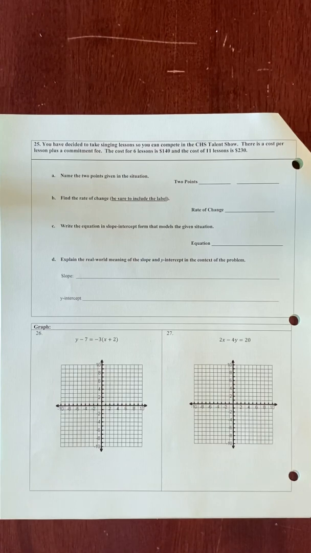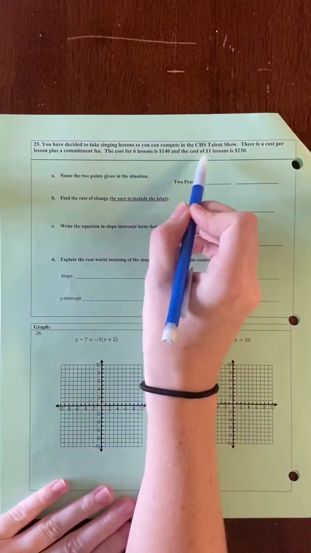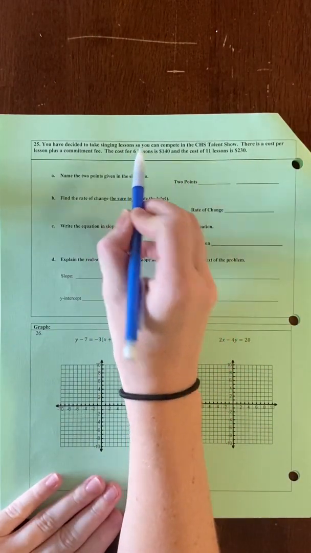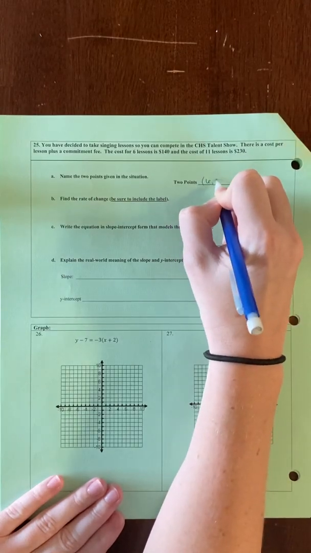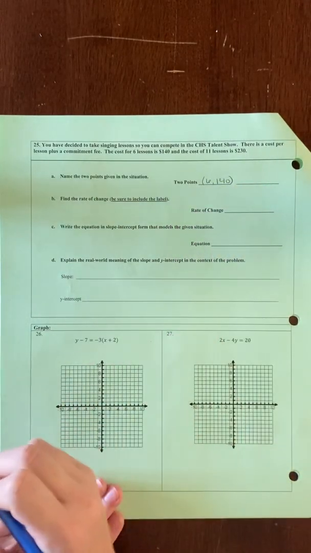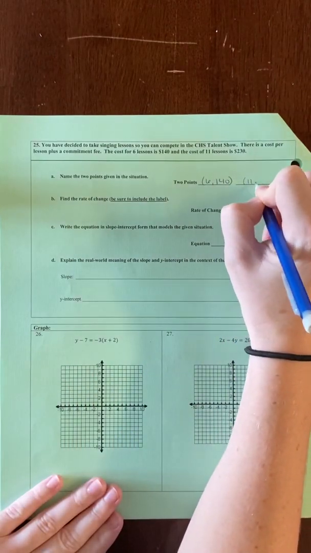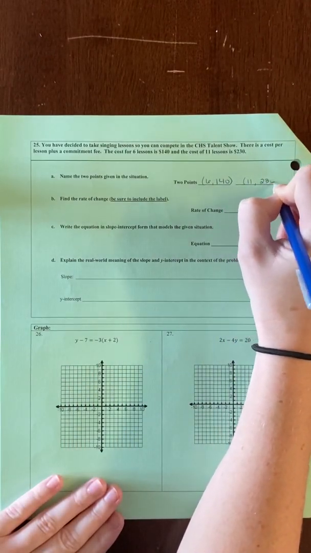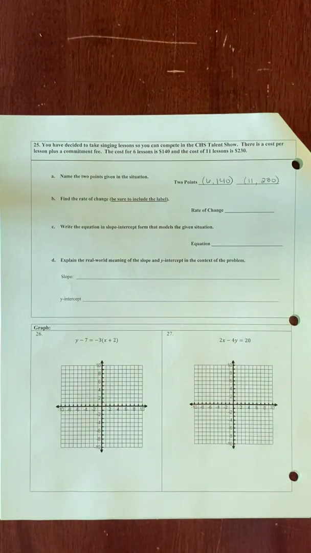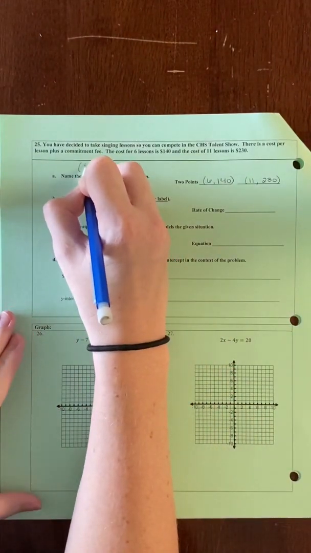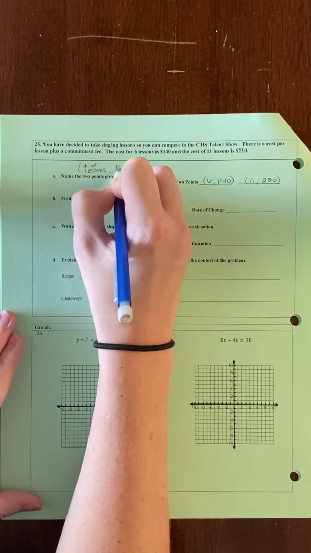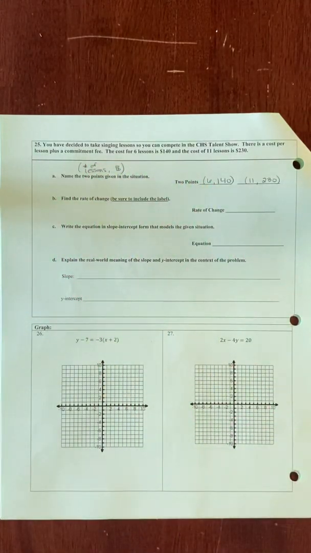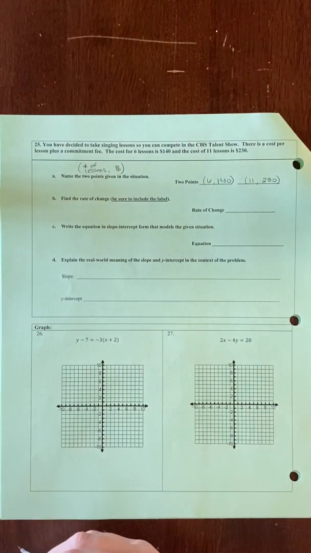The first step says name the 2 given points in the situation. So the 2 given points are listed here in this last sentence. It costs $140 for 6 lessons. So for 6 lessons, it's $140. And for 11 lessons, it is $230. So those are our 2 ordered pairs here. And our ordered pairs are number of lessons, comma, the amount of money that it costs. Okay, so that's going to be the form of our ordered pairs.